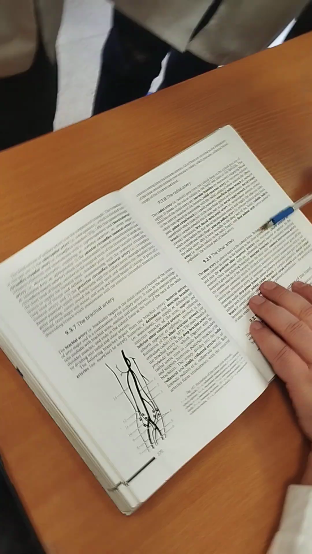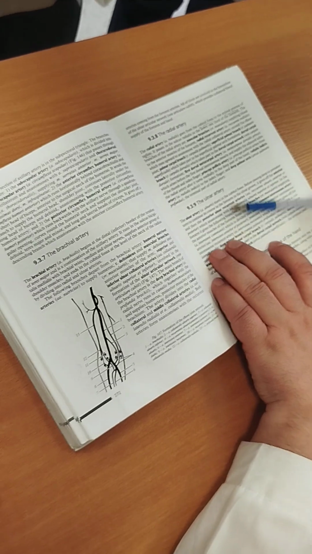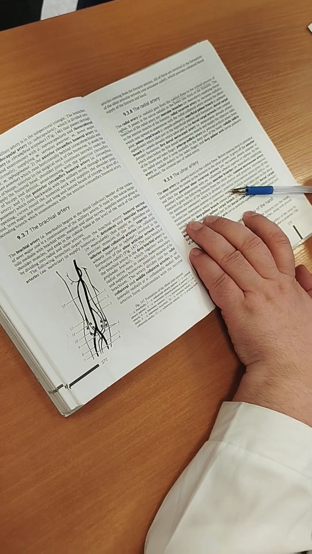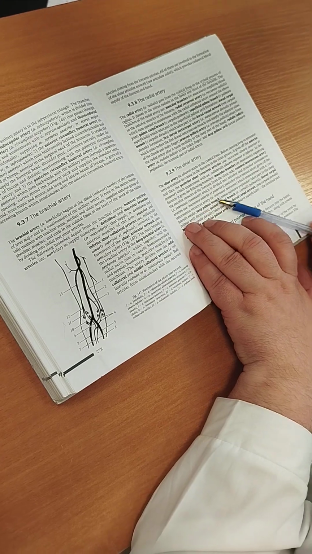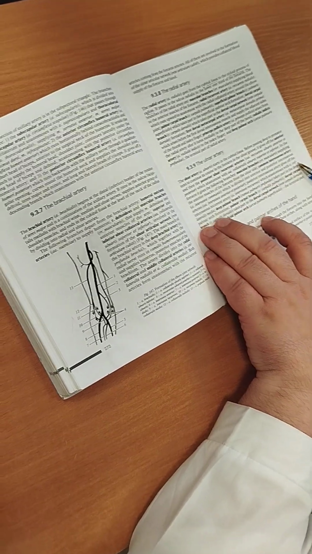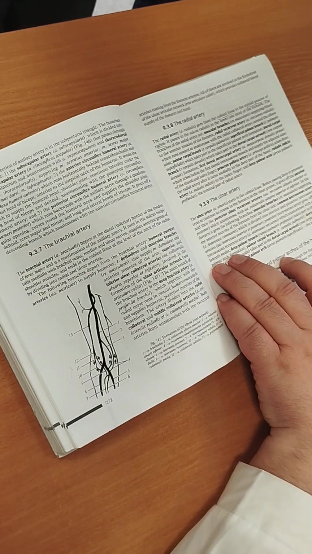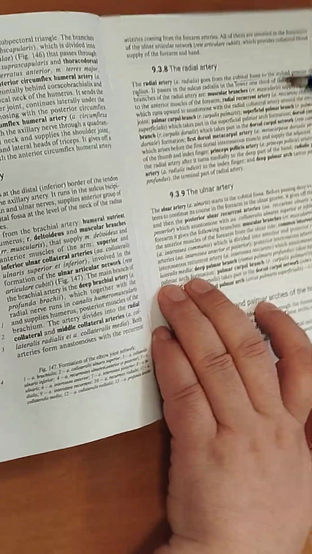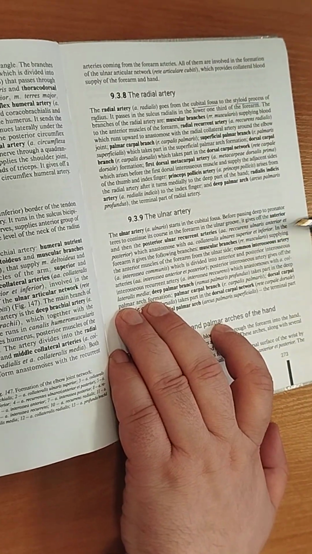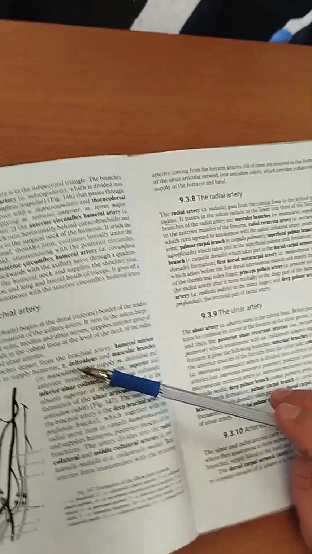Brachial, and half of ulnar artery. Here it is, interosseous recurrent artery, till here, till this part. That is beginning of radial, beginning of ulnar artery, and everything about brachial and axillary.